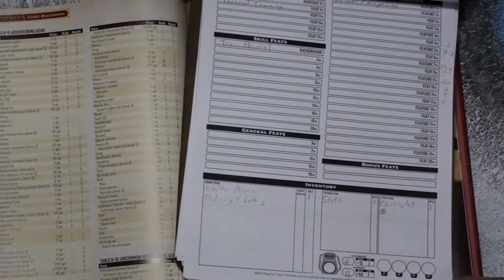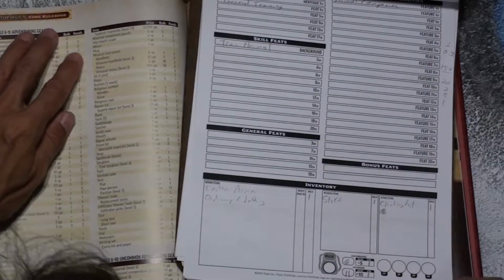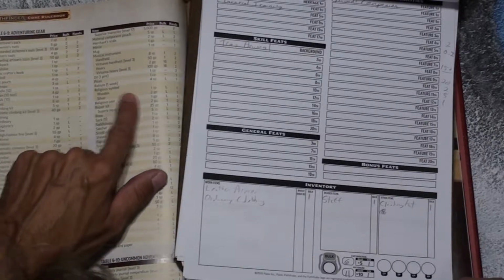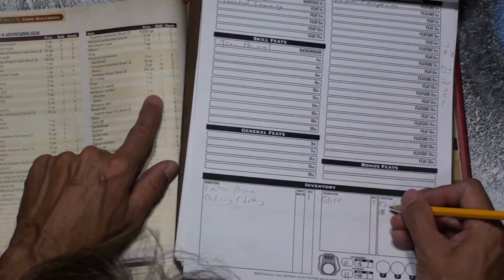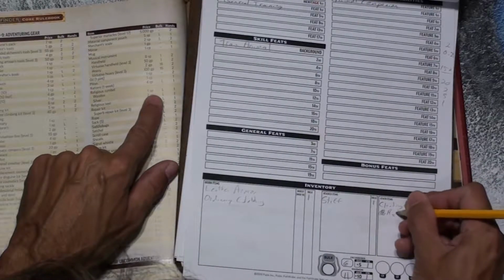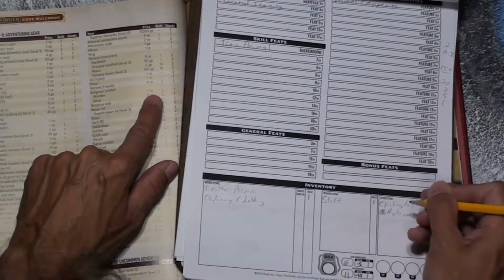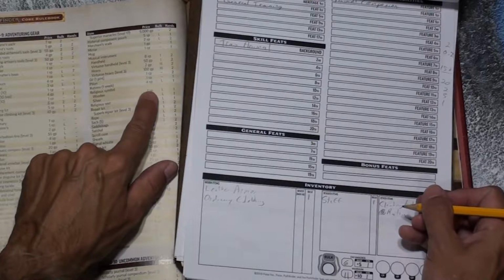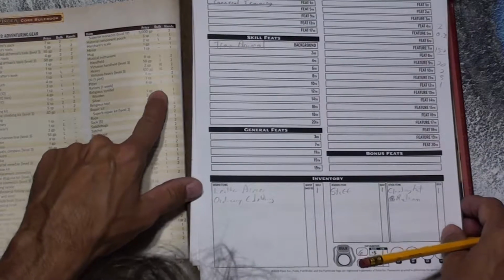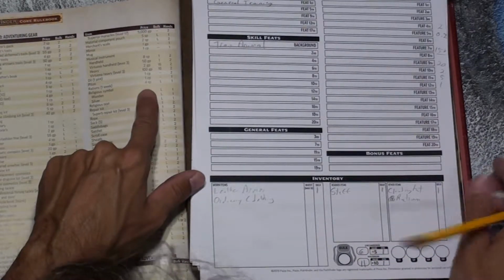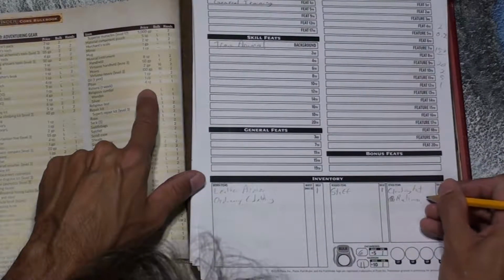We need food. Rations? Okay, we'll get some rations. 1 week rations, 4 silver. Bulk is L, so you could do like 10 of these for 1 bulk. So we'll get 4 weeks rations then.